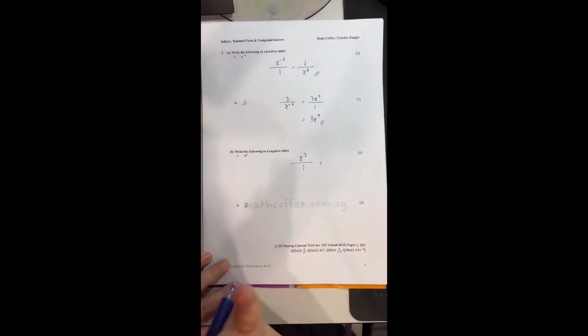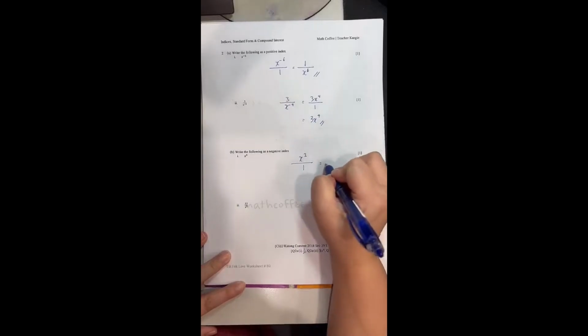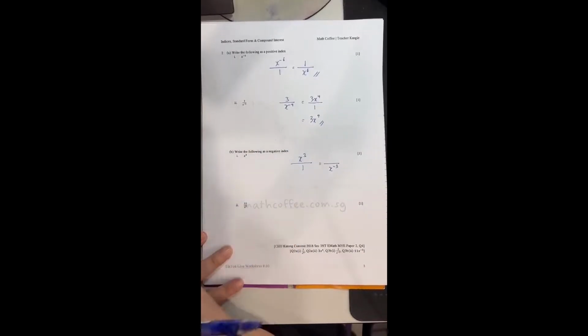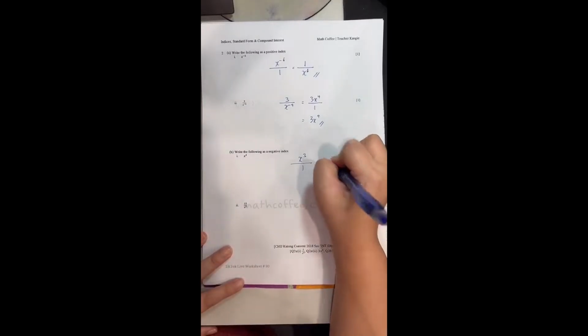So if it's positive at the numerator, I want it negative index, I just bring it down. So it becomes x to the power of minus 3. Then don't leave the numerator empty. So it should be just 1.